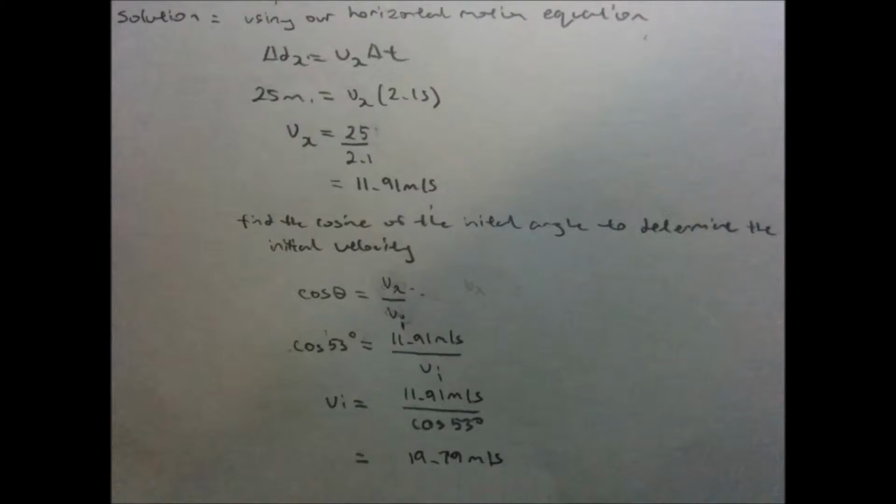Using our horizontal motion equation, dx is equal to vx delta t, we solve for the vx, which turns out to be 11.91 meters per second. Using the cosine formula, we can solve for vi, which is our initial velocity. From there, we sub in our numbers, and we achieve a final initial velocity of 19.79 meters per second.